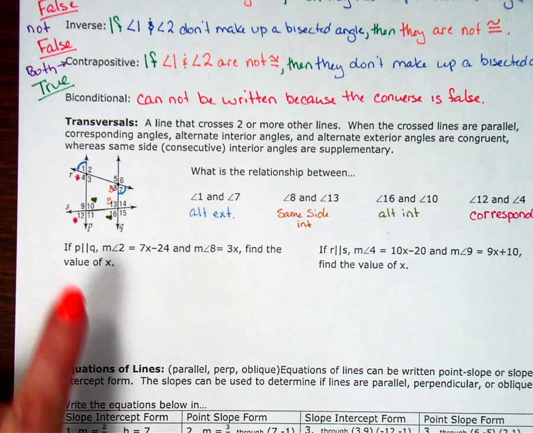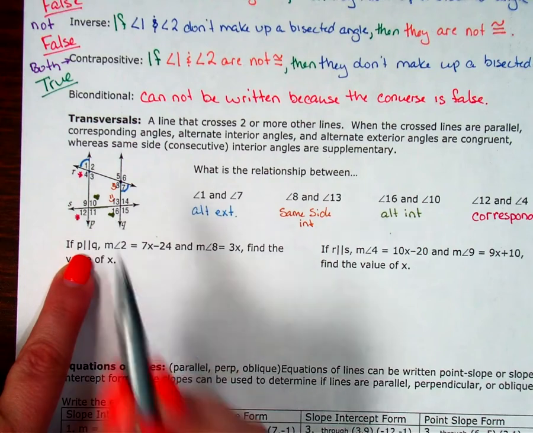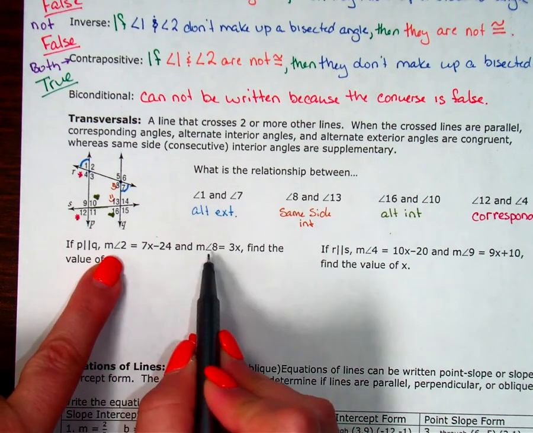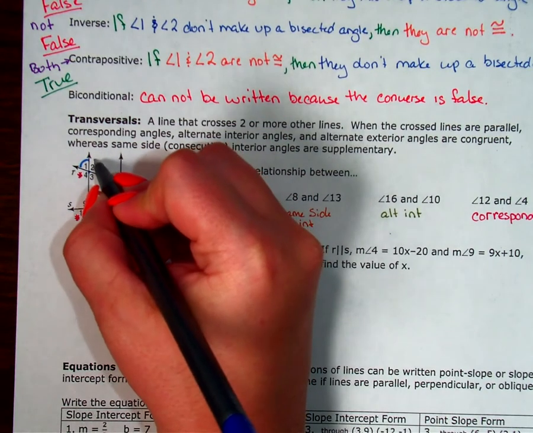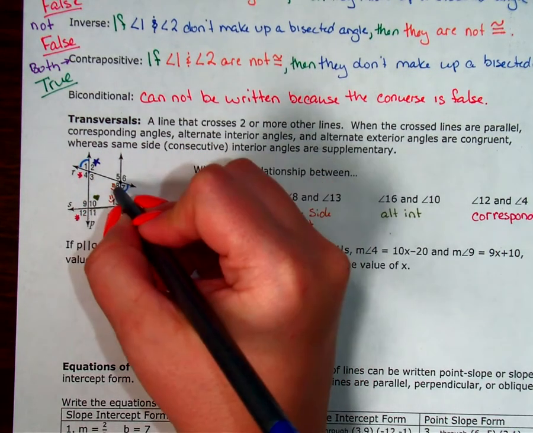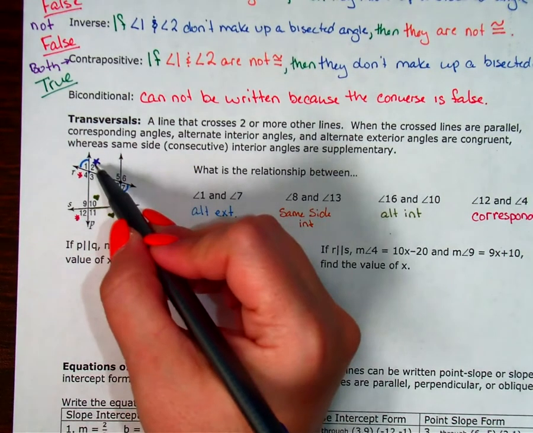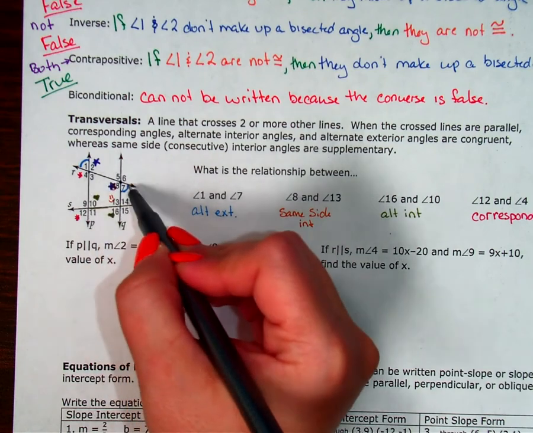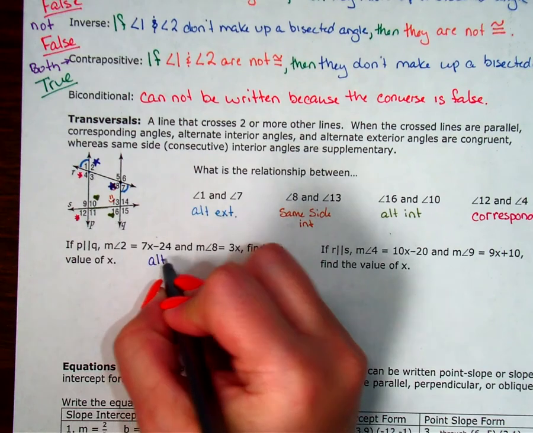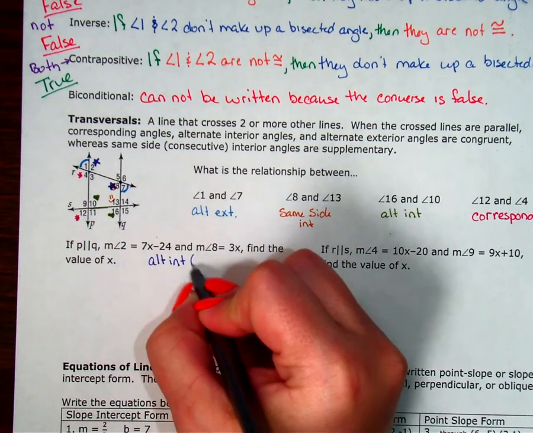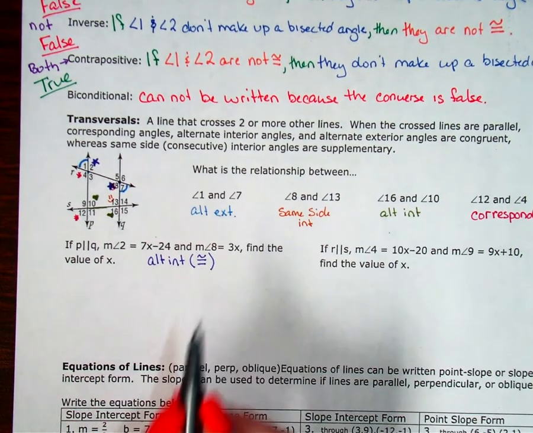All right, the next section, still using the same picture, says if P is parallel to Q. So now I do have parallel lines. These two vertical looking lines are parallel. Angle 2 and angle 8 we have information about. Those two starred angles are on alternate sides of this transversal, and they are in the interior, so they are alternate interior. Since we know we have parallel lines, those two angles are congruent, which means their measures are equal.